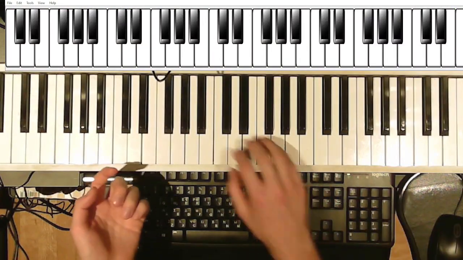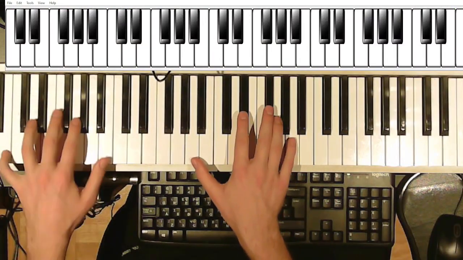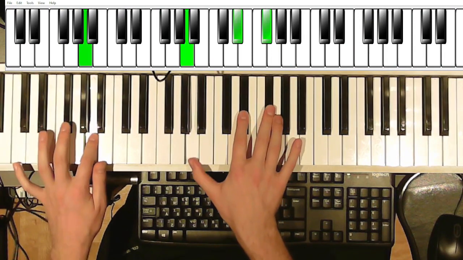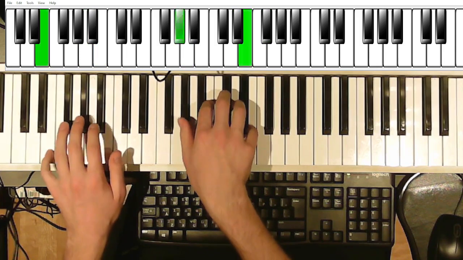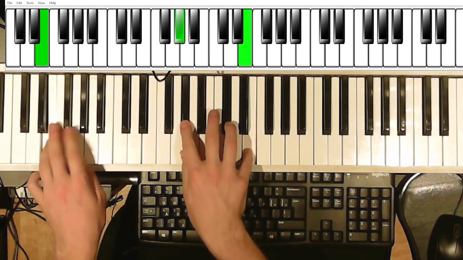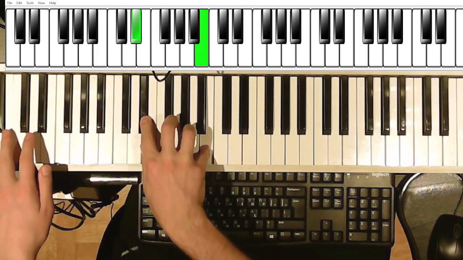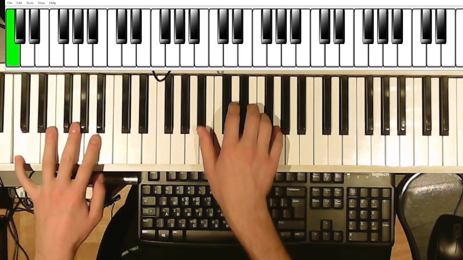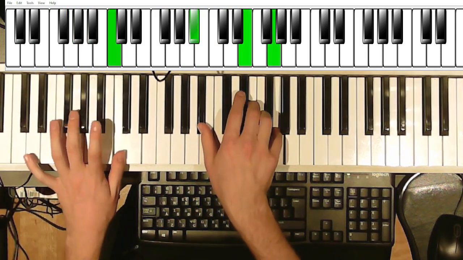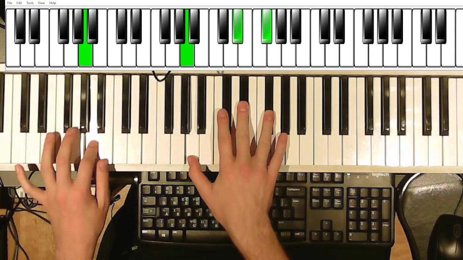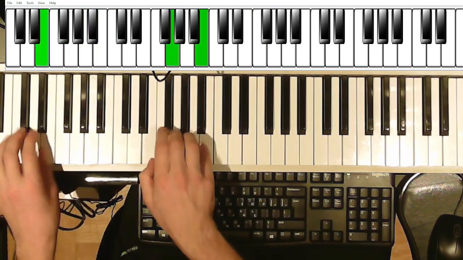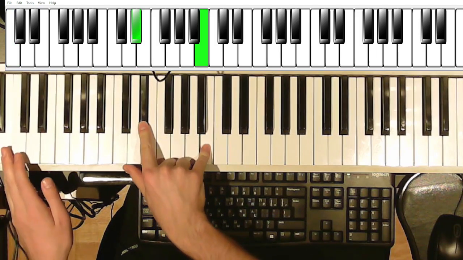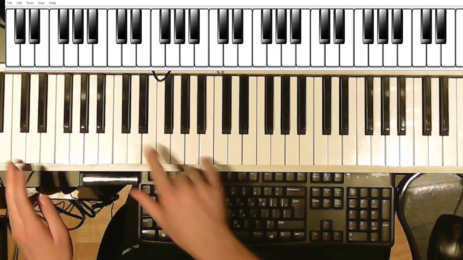So that will be something like, alright, and then in the minor, yeah, the 5 chord is always major.